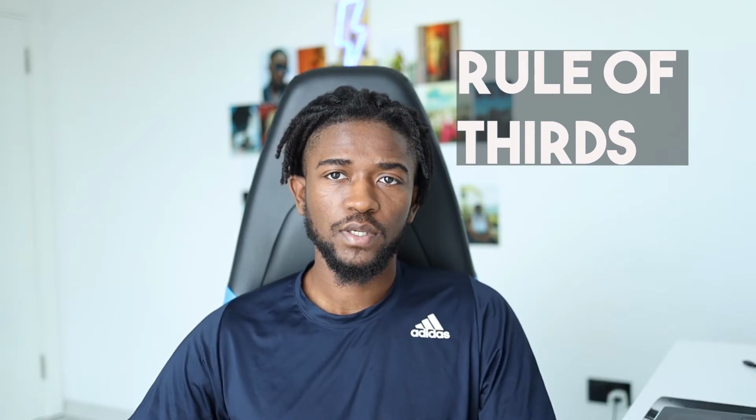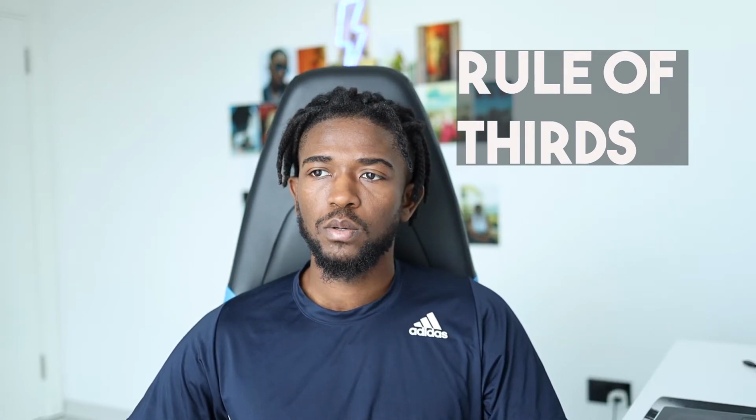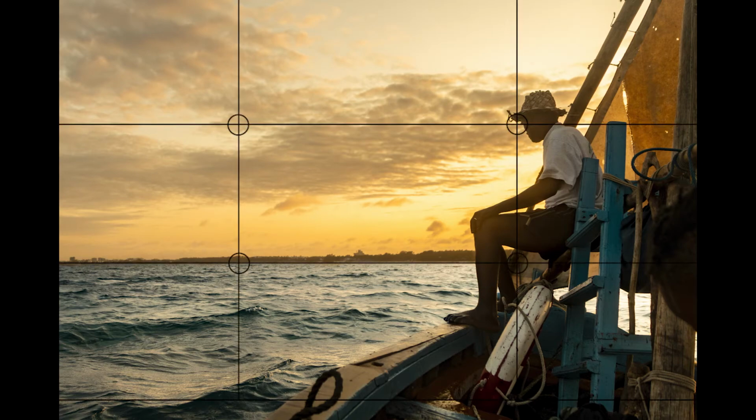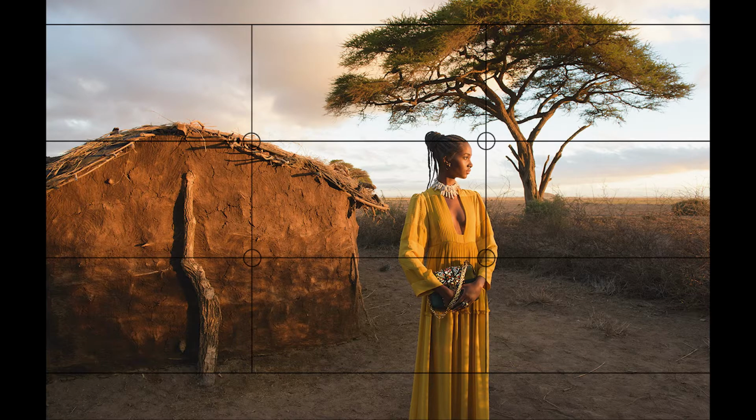Imagine your image divided into 9 equal parts with 2 horizontal lines and 2 vertical lines intersecting each other. This rule states that you place your important compositional subject along these intersecting lines on the vertical or horizontal side, and by so doing you're able to create a really pleasing image to view, just like this example.